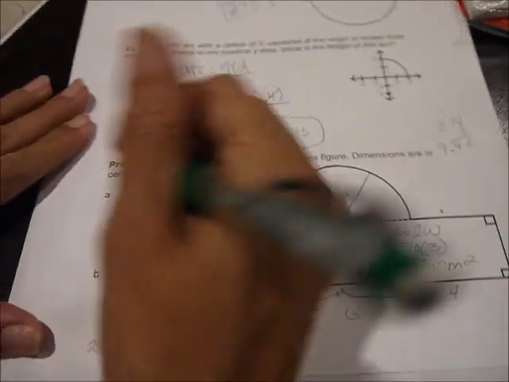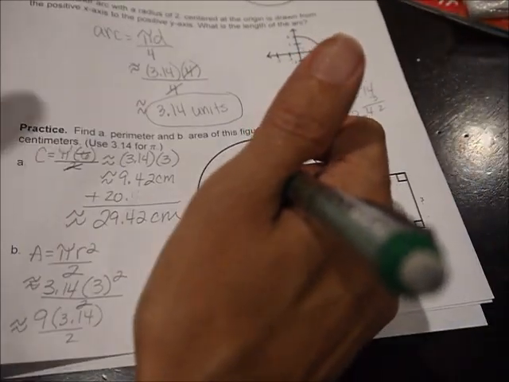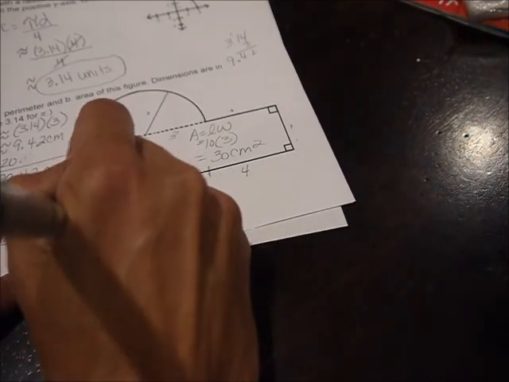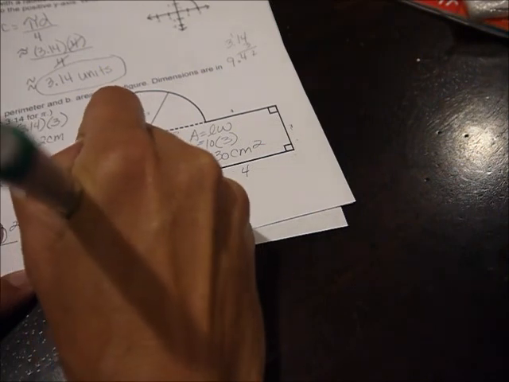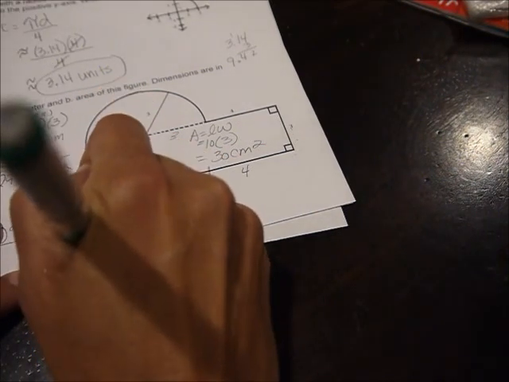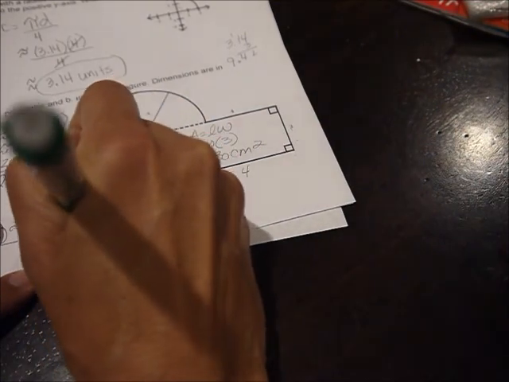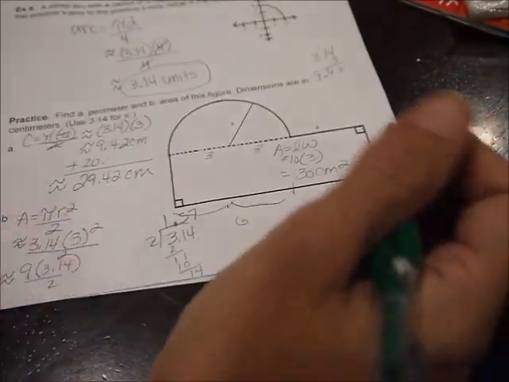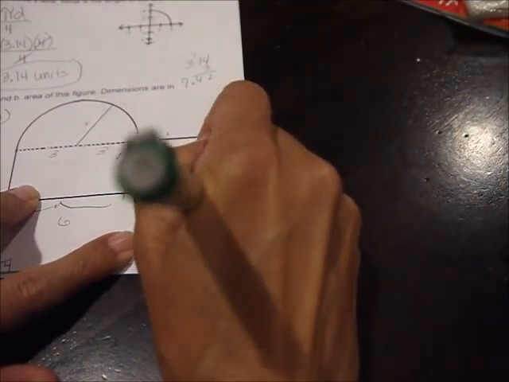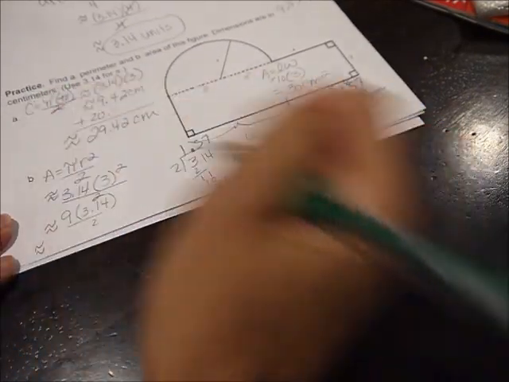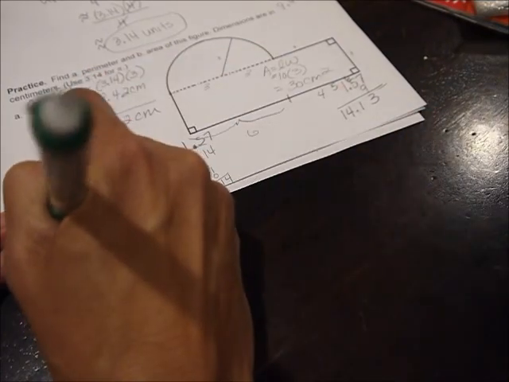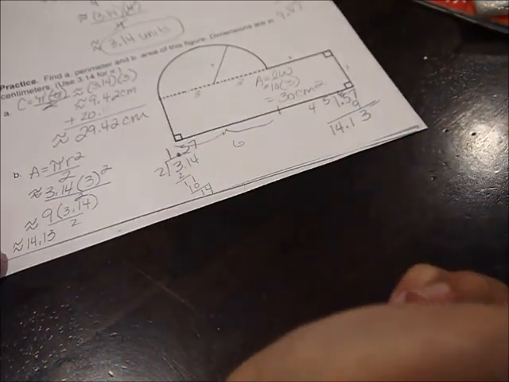Okay, so we've got some calculating to do, and that's okay. So I'm going to go first over here. We could do 3.14 divided by 2 first, to keep our numbers smaller. So we get 1.57. Okay, so now I'm going to do 1.57 times 9. I get 14.13. So the area of that semicircle is about 14.13, and we add that to 30.